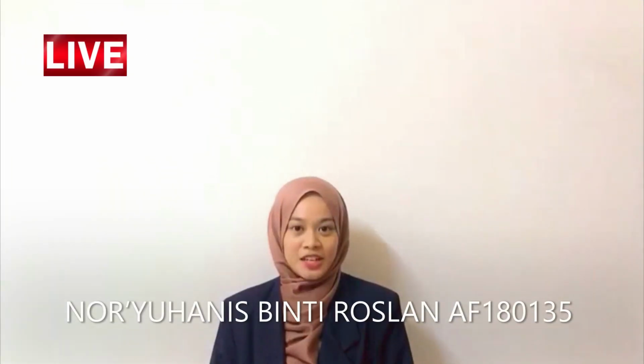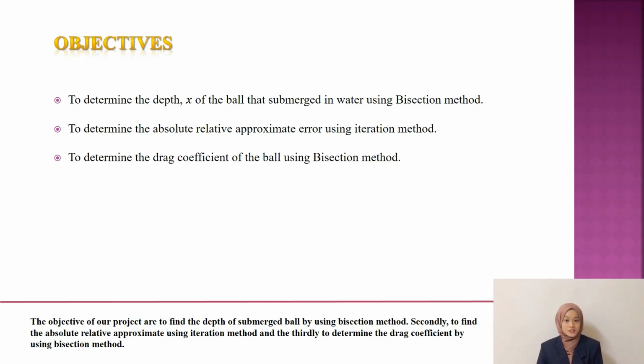My name is Johannes Binti Roslan, AF180135. I will read the problem statement and objective. The objectives of our project are, first, to find the depth of the submersible by using the bisection method. Secondly, to find the absolute relative approximate error using the iteration method. And thirdly, to determine the drag coefficient by using the bisection method.